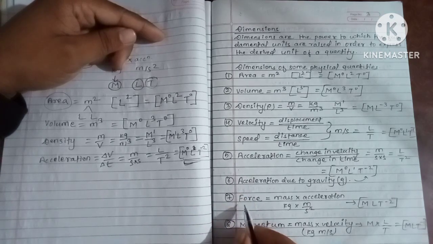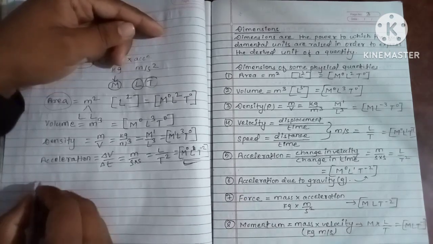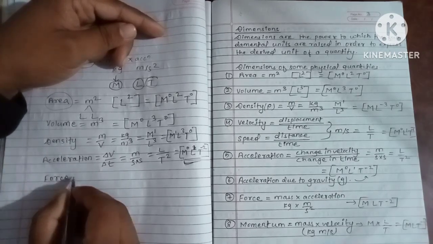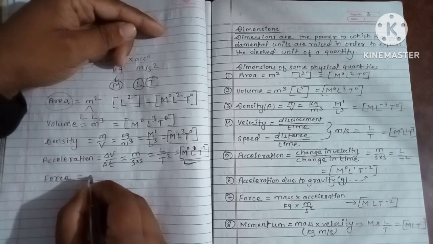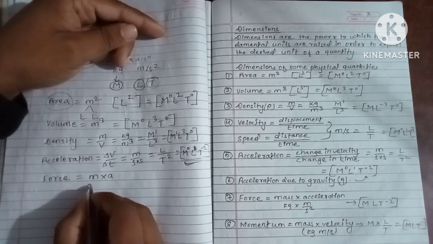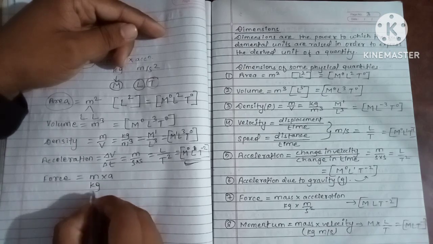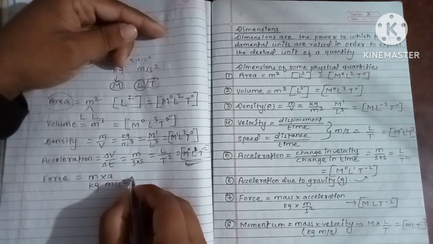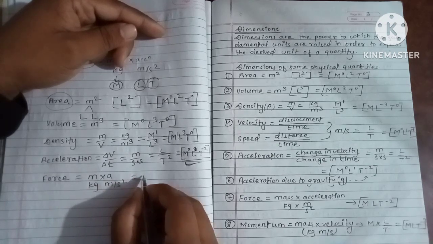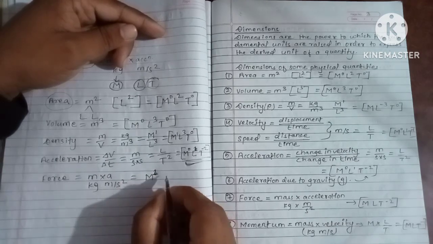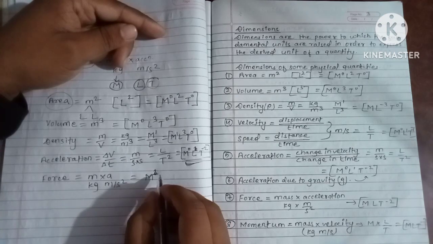Let's take another example, force. Force is mass into acceleration. For mass we write kg, for acceleration meter per second square. So for kg, mass to the power 1.